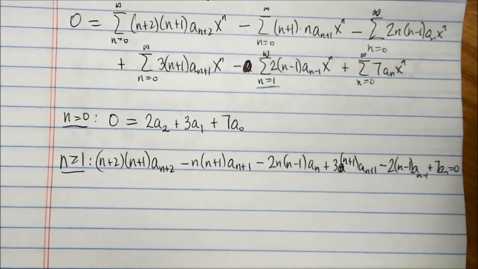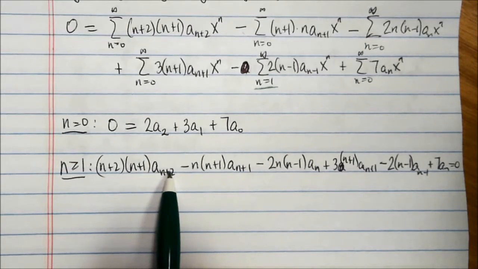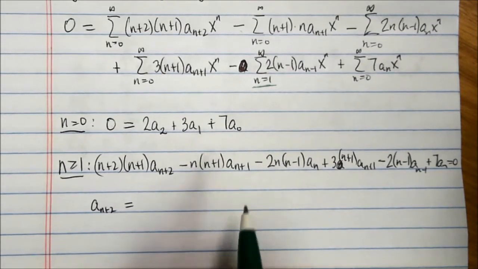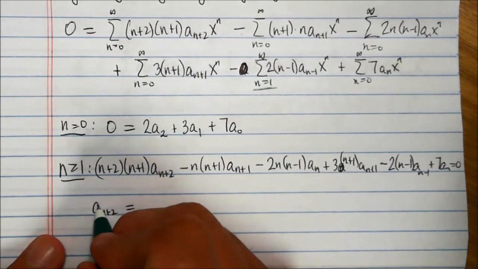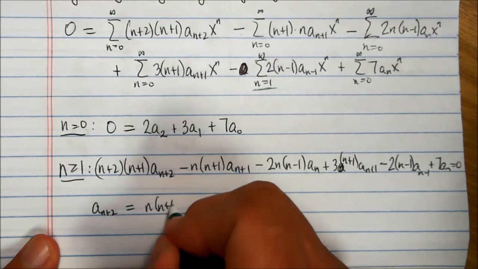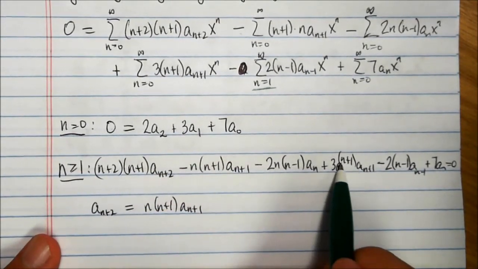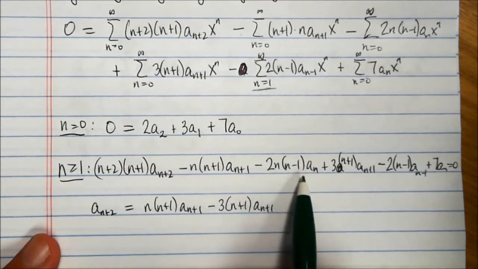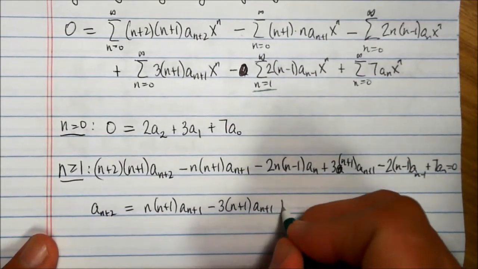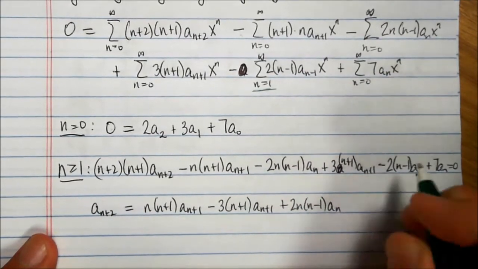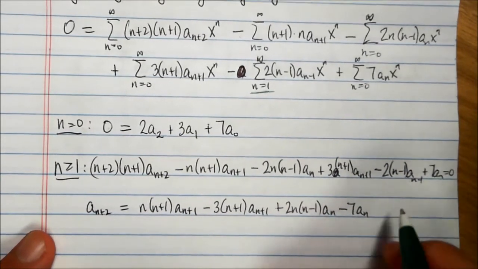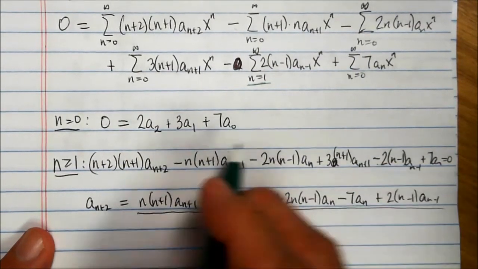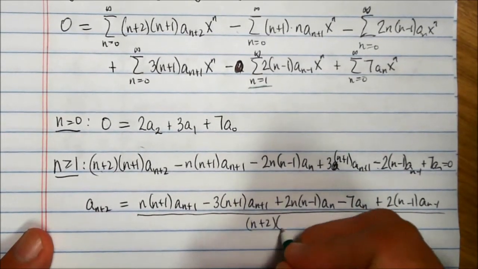So I have a very messy recurrence relationship. The highest index is a sub n plus 2, so a sub n plus 2 will be equal to, then I move everything else over to the right-hand side and see what happens. We get n(n plus 1) a sub n plus 1. There's another n plus 1 term here, so minus 3(n plus 1) a sub n plus 1. Then I have the a sub n terms. When I move this over to the right-hand side, that becomes plus 2n(n minus 1) a sub n. Then I have a minus 7 a sub n. And then this last bit here becomes plus 2(n minus 1) a sub n minus 1. Then I have to divide by (n plus 2)(n plus 1).